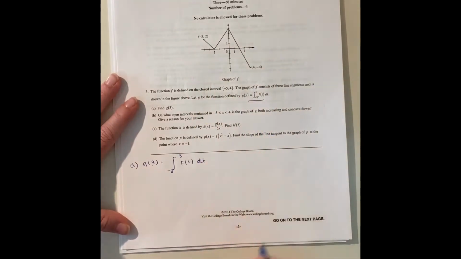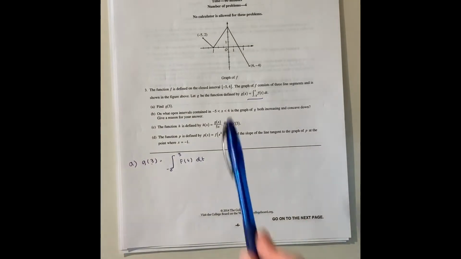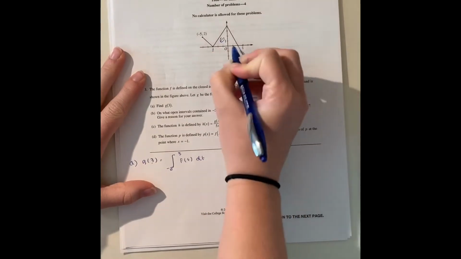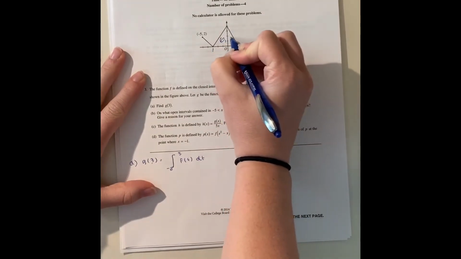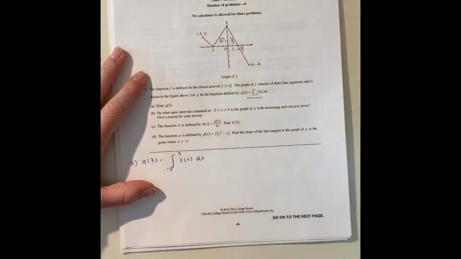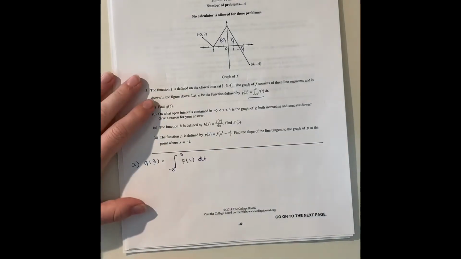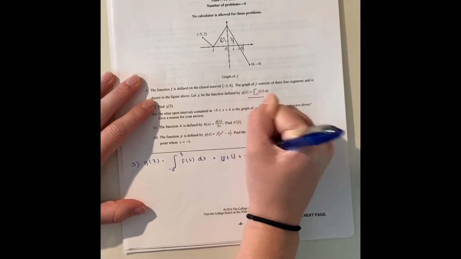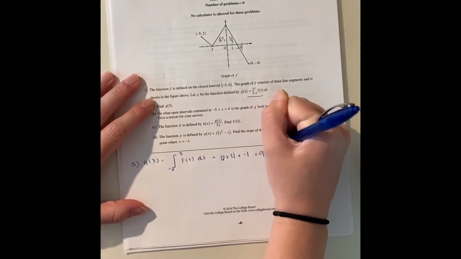And to do that, we're using the triangles that are given, so half base times height. The area of this triangle would be 6, the area of this triangle would be 4, and the area of this triangle would be 1, but it is negative 1 because it's under the x-axis. So that makes it 6 plus 4 plus negative 1, which equals 9.